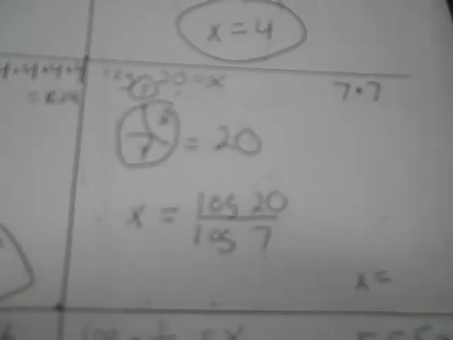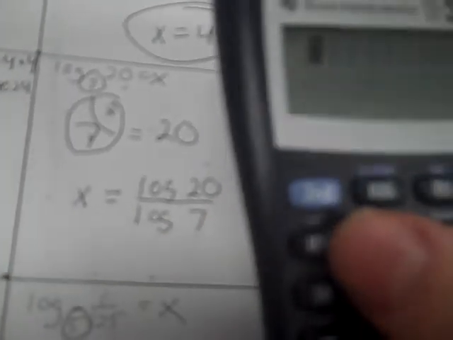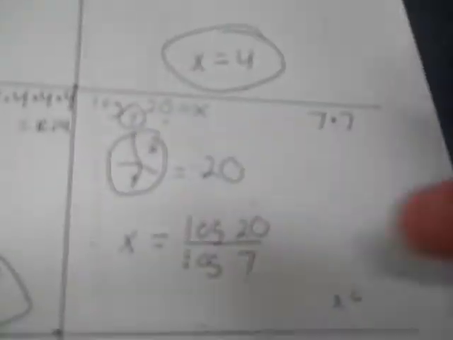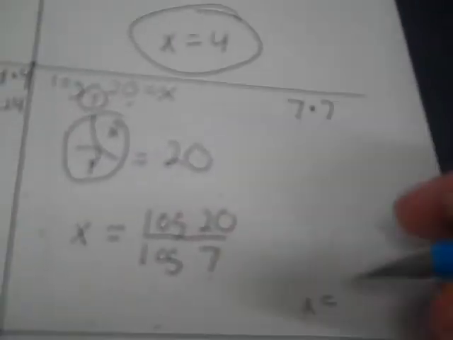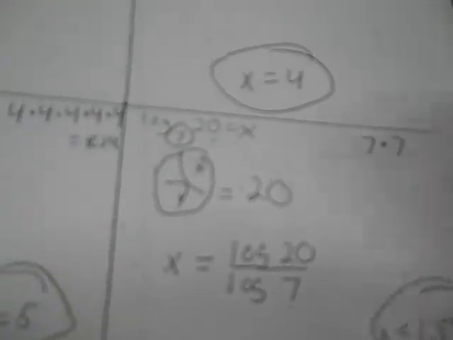And then you're like, well, how do you figure that out? Well, you do it on the calculator. So you have this log button right here below the second one. So log, and I have a 20 in the numerator. I need to close the parentheses, and then I divide by log 7. Close the parentheses. Okay, 1.54. Okay, round to the nearest hundredth, there was a 9 there. Okay, and that's how you handle it when you can't get it to multiply out.